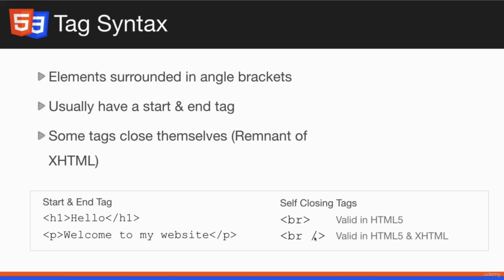Now, notice that this one has a / and this one doesn't. This is actually a remnant of XHTML, which is a derivative of HTML, and it's not used that much anymore. HTML5 is definitely the standard. That's what you want to learn. In HTML5, you could use either of these. So you can use the XHTML version with the /, but you don't need to. This would be just fine.